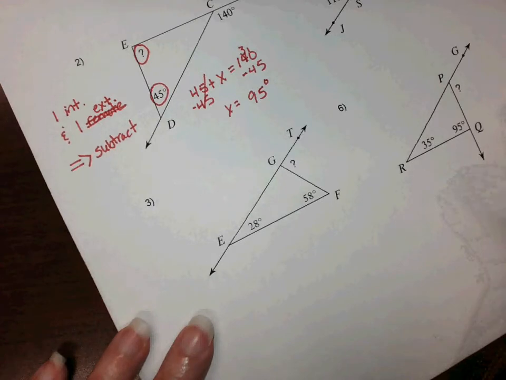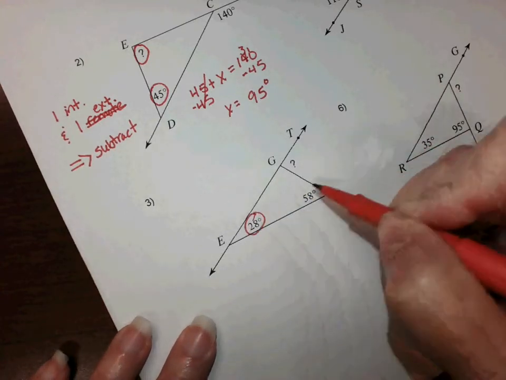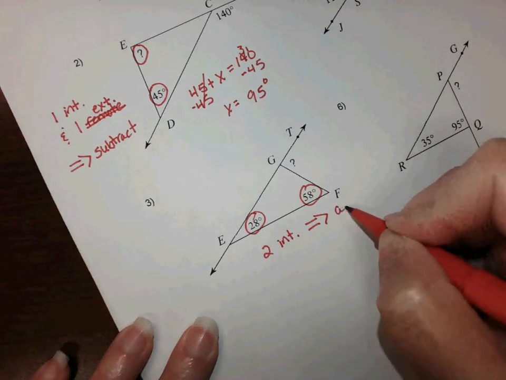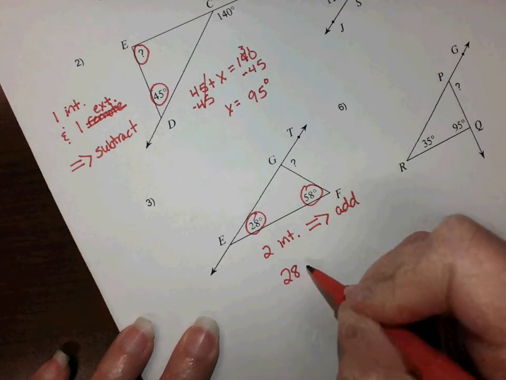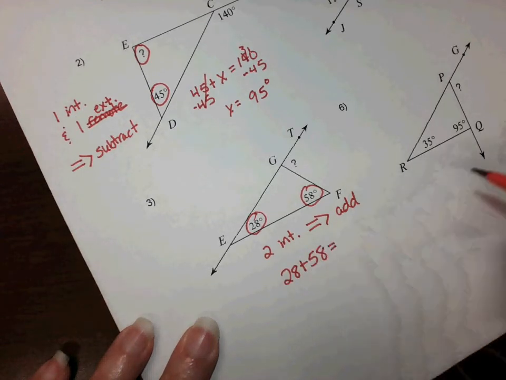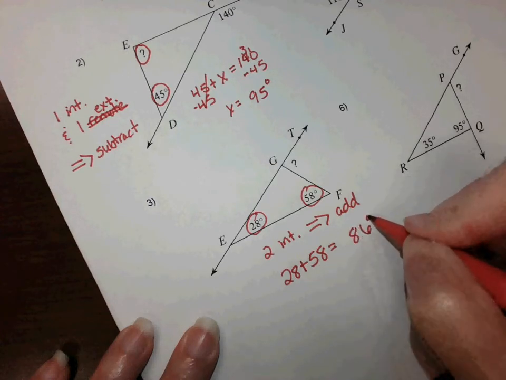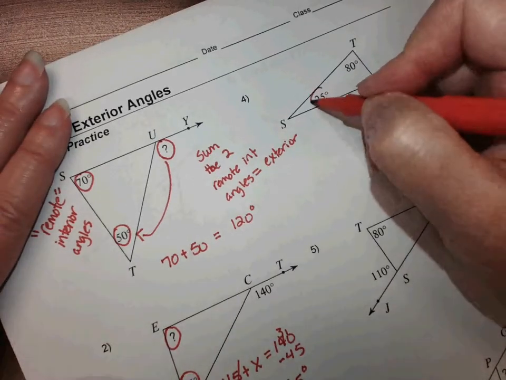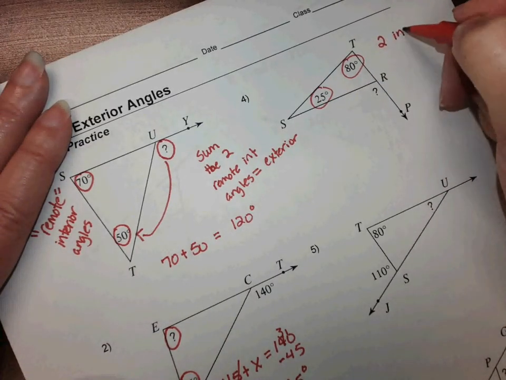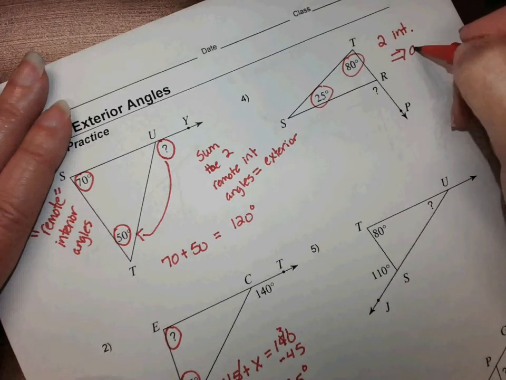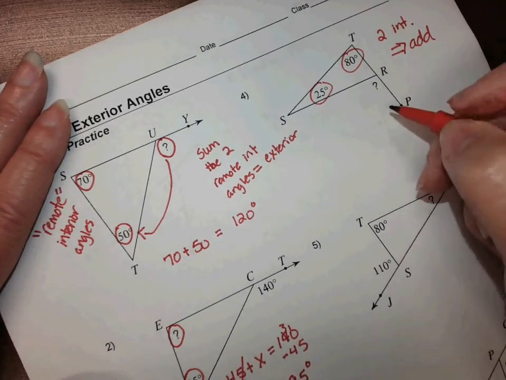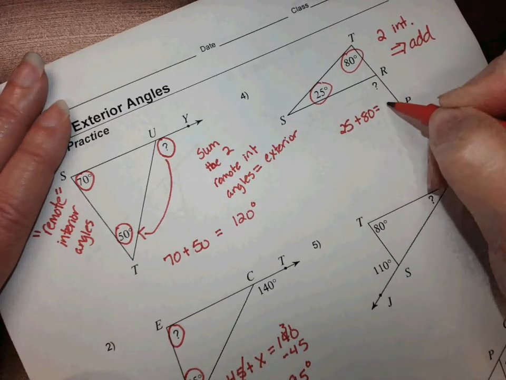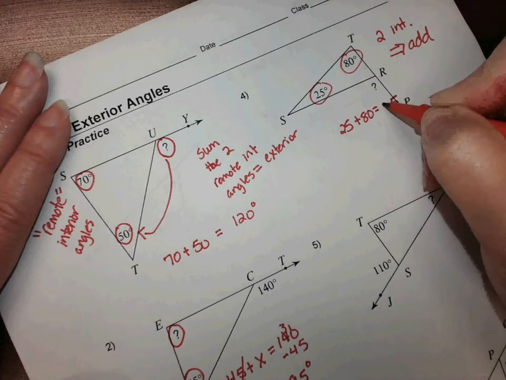Alright, so number 3. What do I have here? I have two interior angles, so that means I'm going to add. So 28 plus 58 equals 86 degrees. Alright, number 4. Again, I have two interior angles I need to add. So I'm going to do 25 plus 80, and that equals 105.